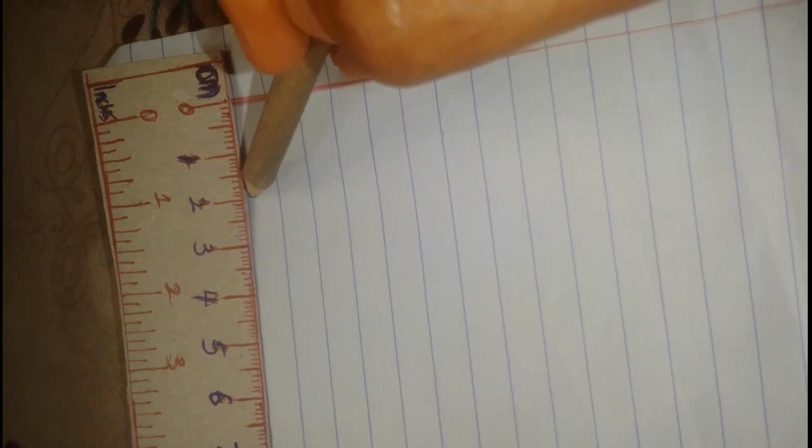I make sure that my 0 point aligns with my margin first. Then this is my 1 inch on this other side. So I'm going to trace like that. You should use a better ruler to make the work easier for you. So that's my 1 inch on the top right hand side of my answer sheet.